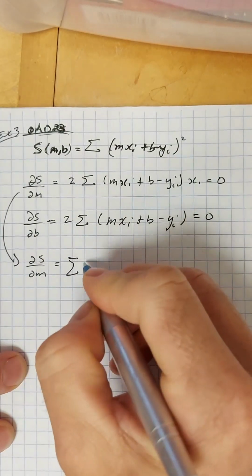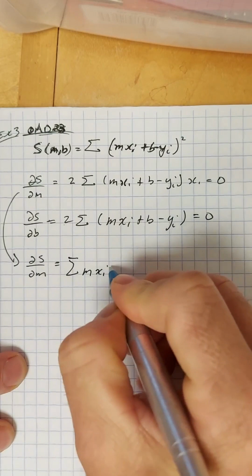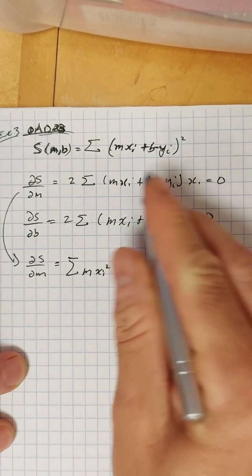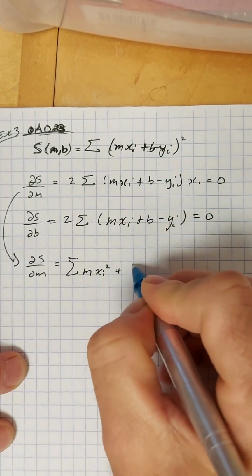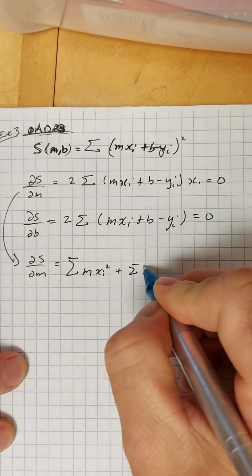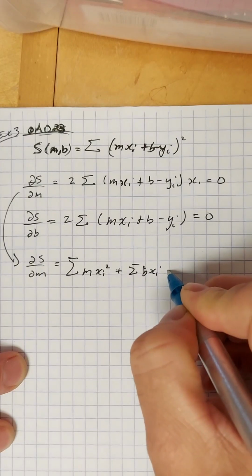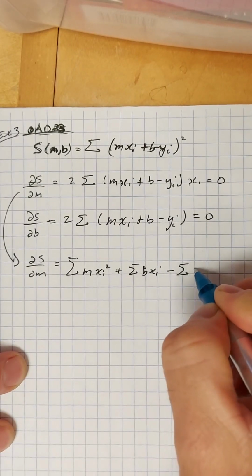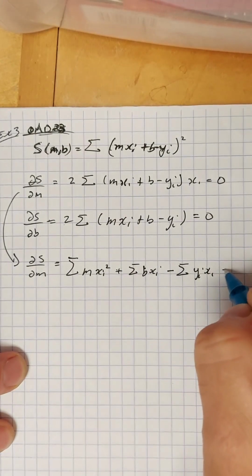And I get the sum of m x_i squared, distributing the x_i through, plus the sum of b x_i minus the sum of y_i x_i, and that's equal to 0.